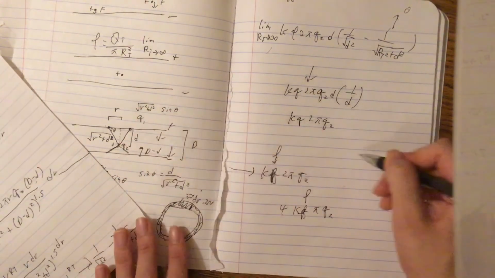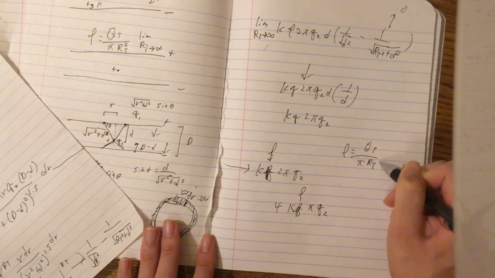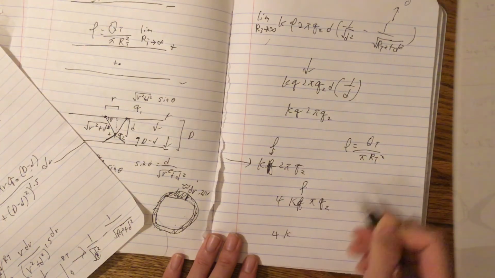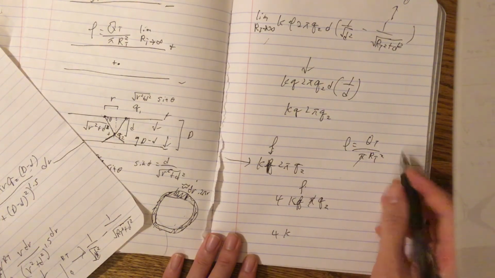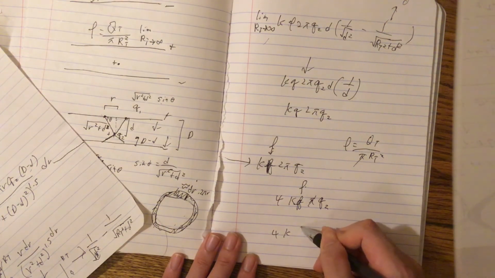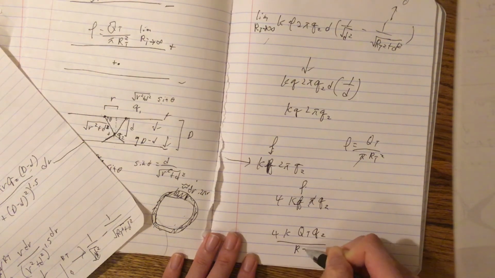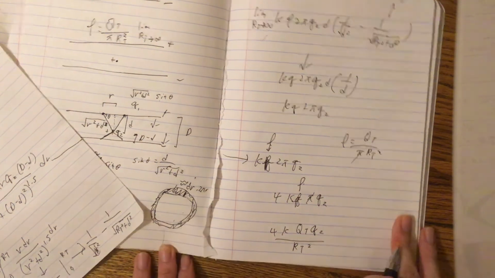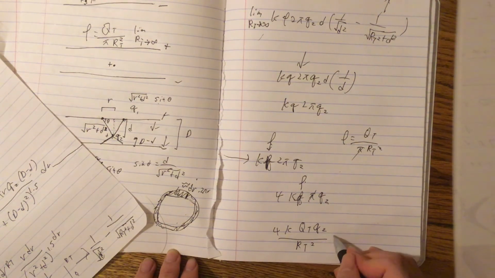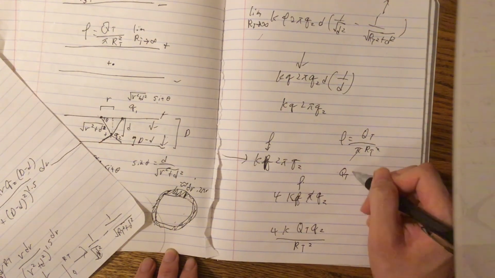And what does rho equal? Rho equals total charge over pi rt squared. So our final answer, if we substitute rho, would be 4k. These pi's cancel out. And 4k times total charge times q2 all over rt squared. Oh, but you might object that this rt squared approaches infinity, therefore this equals 0, but that's not the case, because qt is also approaching infinity.